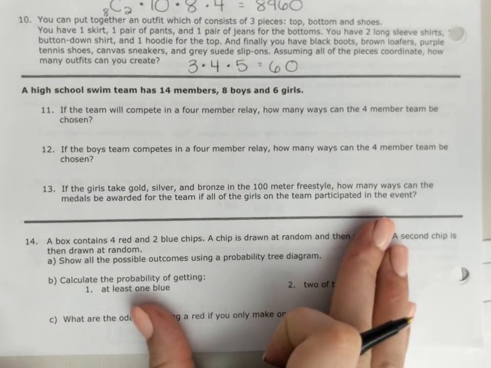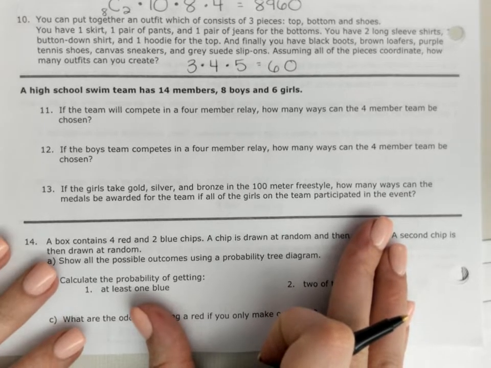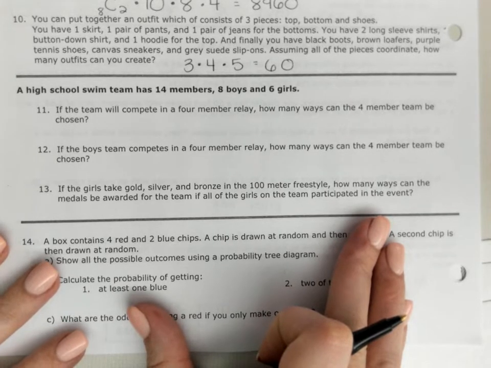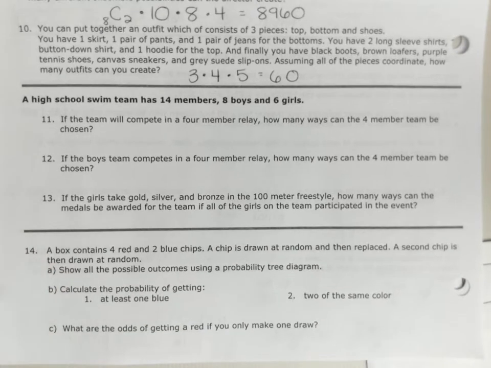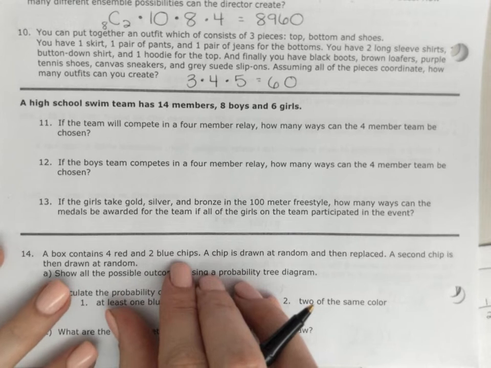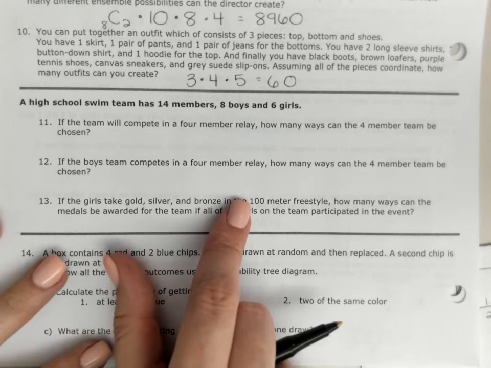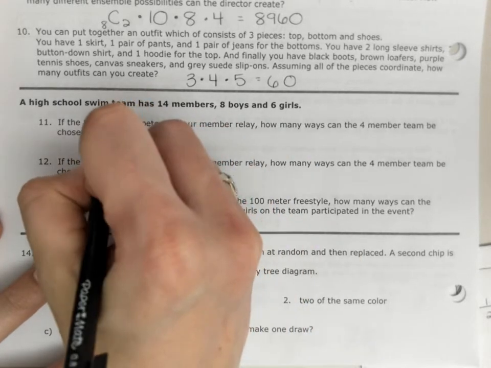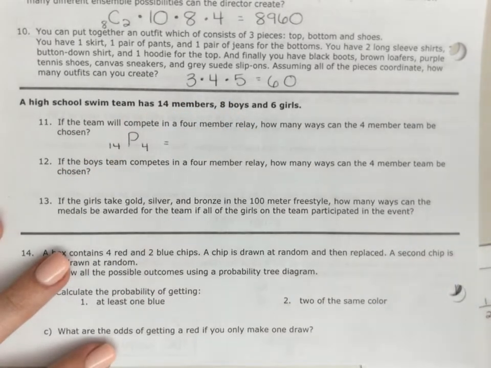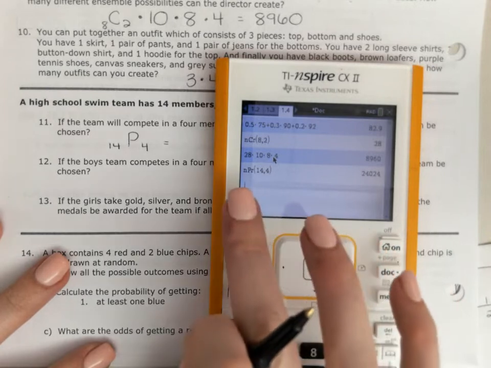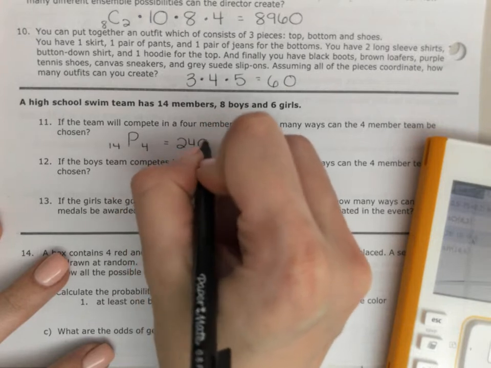A high school swim team has 14 members, 8 boys and 6 girls. If the team will compete in a 4-member relay, how many ways can the 4-member team be chosen? Because it's a relay, you're assigning specific players to go in a specific order. So that tells you it's going to be a permutation. So we have 14 total members, and we are selecting 4 of them. So when I type it in my calculator, 14, 4, you get 24024.